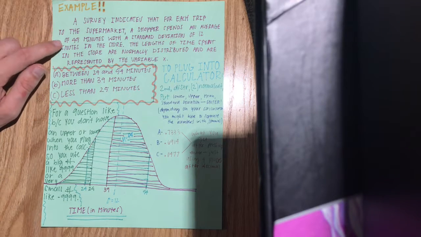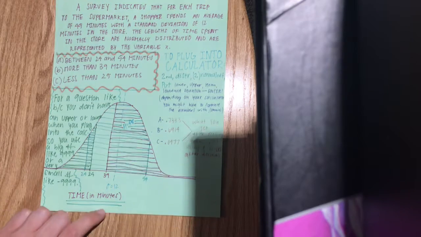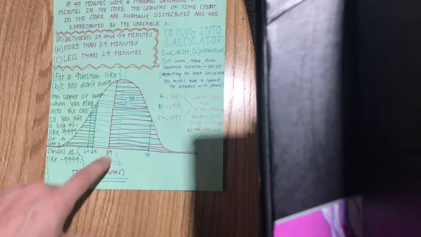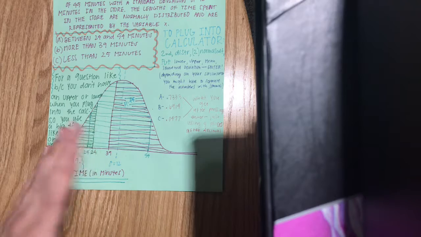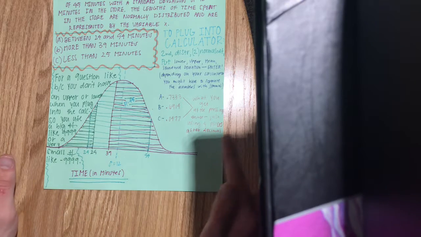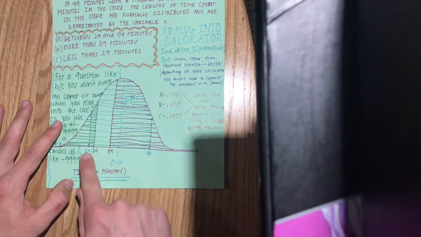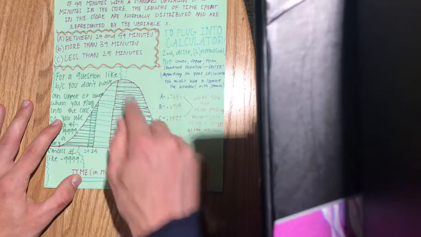So from the information that we have up here about the supermarket, we know that there are 45 minutes, which is the average or the mean, and then we have the standard deviation, which is 12. So for the graph right here, we can see that we have an average or mean of 45 and the standard deviation of 12. So that's going to be the center of your graph, and then from there you're going to set up the other information after it. So we can see that we have the 24 and the 54, and we have it shaded in between there. That's A.